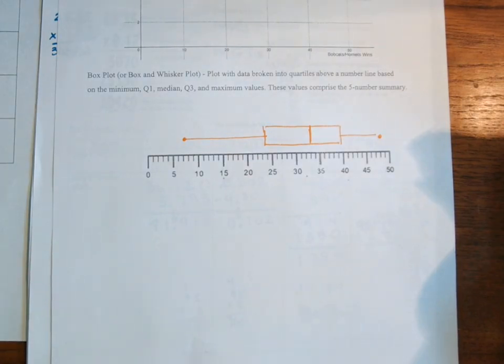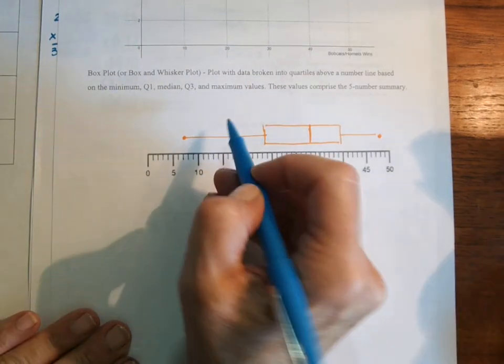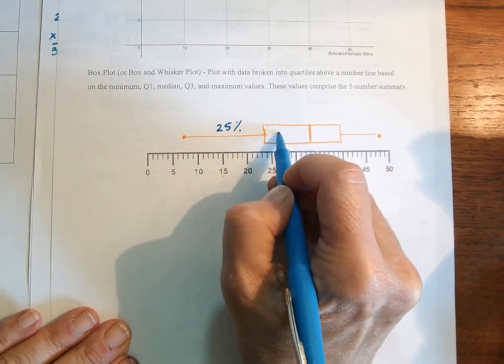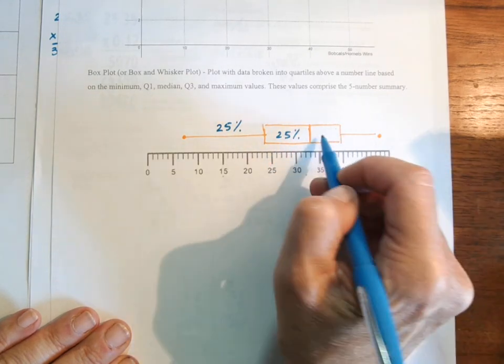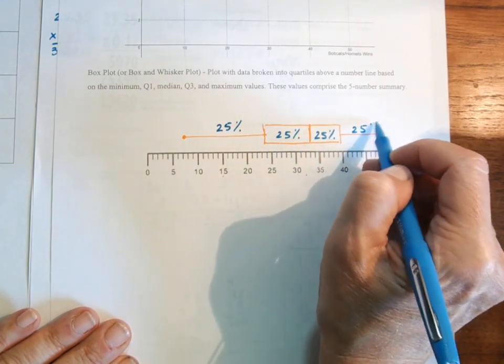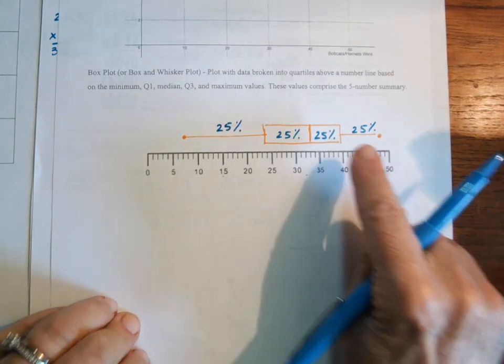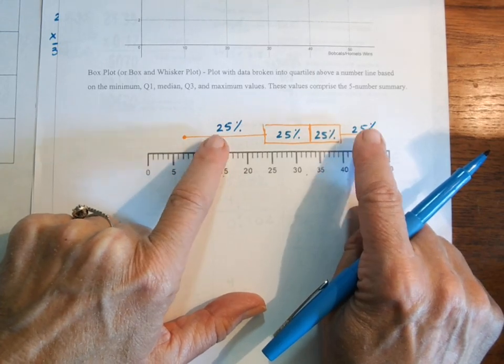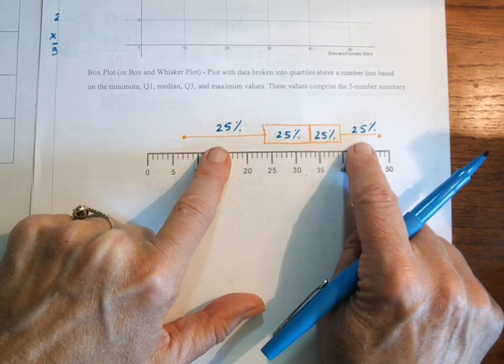And remember, when you're talking about a box and whisker plot, this represents 25% of your data, this represents 25% of your data, this represents 25% of your data, and this represents 25% of your data. Even though these two distances look like they're different, they represent 1/4 of our numbers.